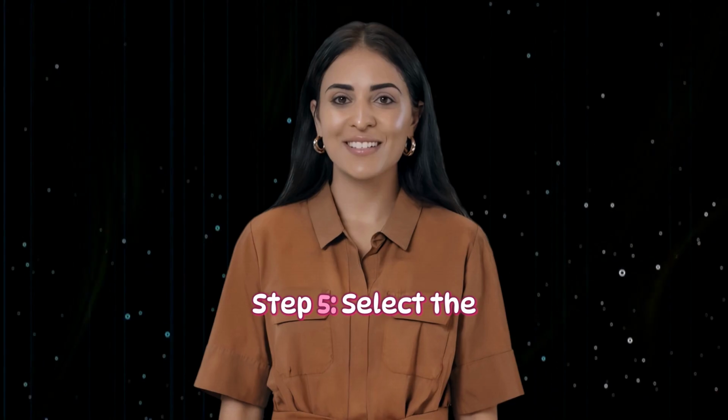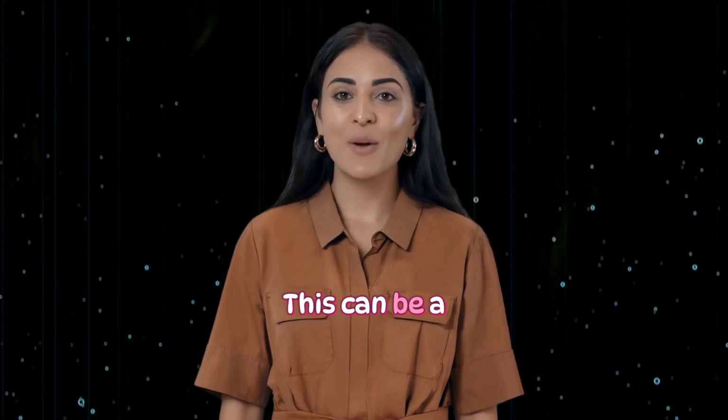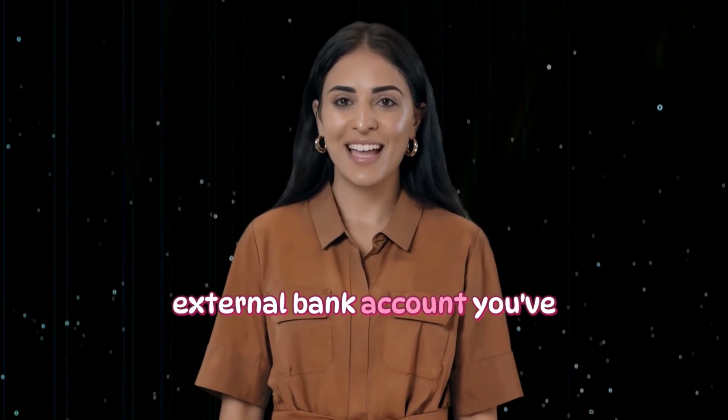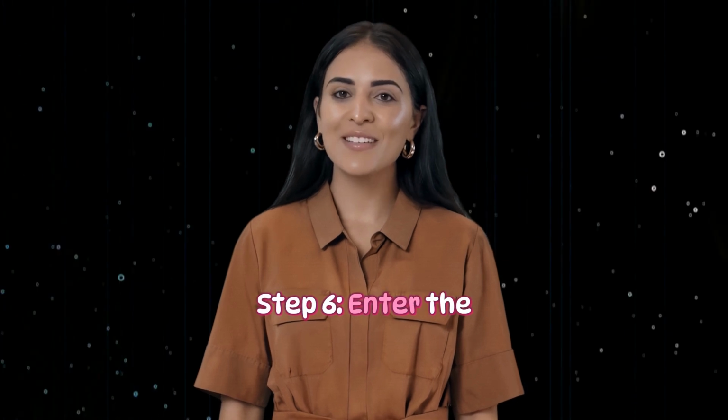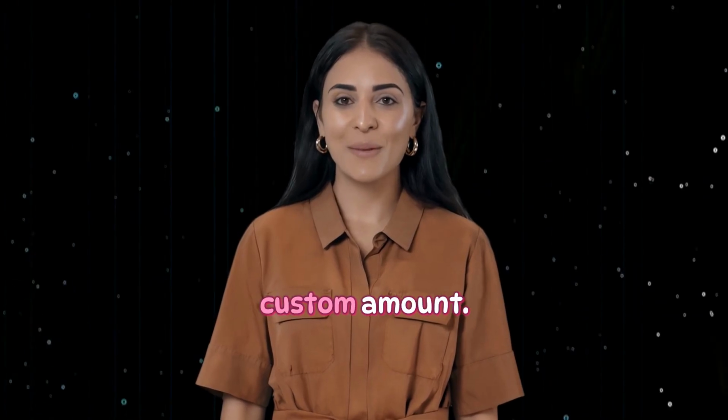Step 5. Select the bank account from which you want to make the payment. This can be a Wells Fargo checking or savings account, or an external bank account you've previously linked. Step 6. Enter the payment amount. You can pay the minimum payment, statement balance, current balance, or a custom amount.